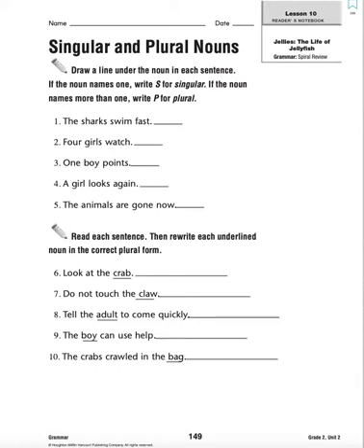149. So we have gone over nouns a long time ago. It's been a while since we talked about nouns. So let's see real quick if we can remind ourselves what is a noun. Zayden, what's a noun? It's a person, place, thing, or animal. Fantastic. Person, place, thing, or animal.